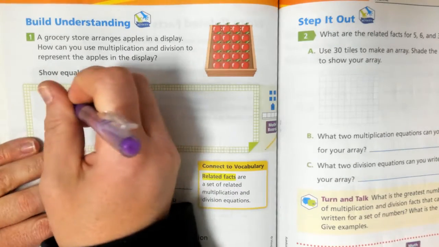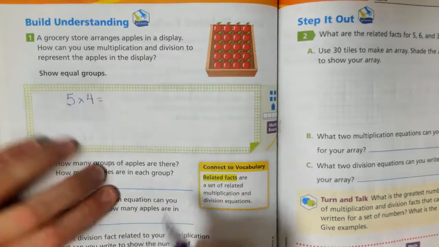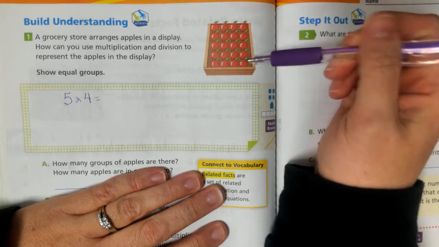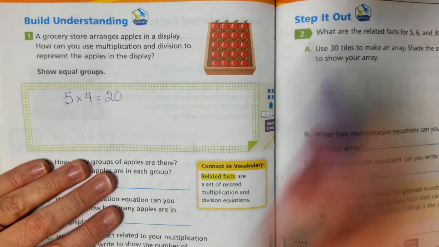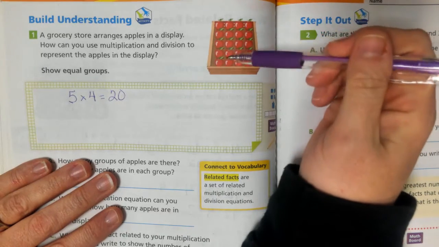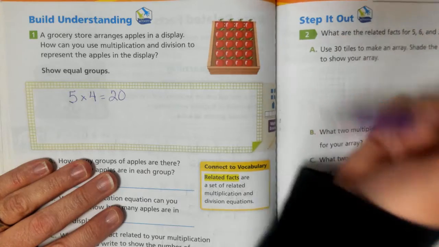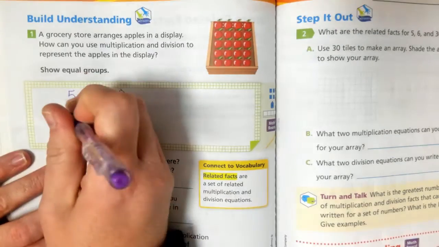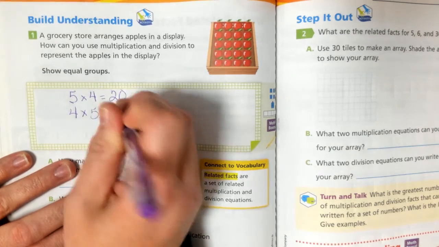So I could say 5 rows times 4 apples in each row equals a total of 5, 10, 15, 20. Now, could I have said 4 apples in each row times 5 rows equals 20? Wouldn't I have the same amount of apples? Sure would.